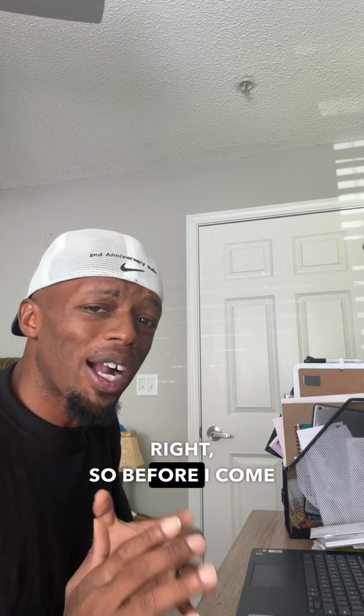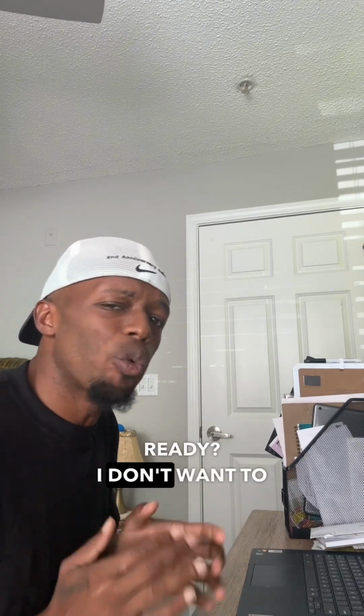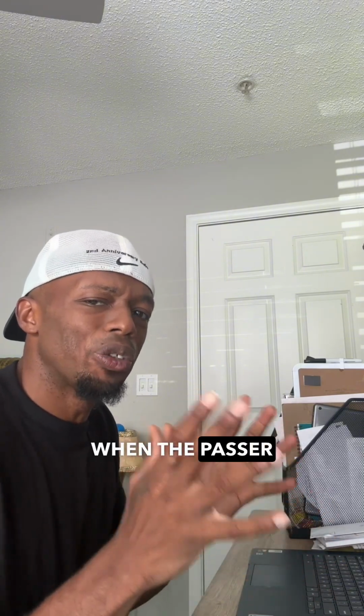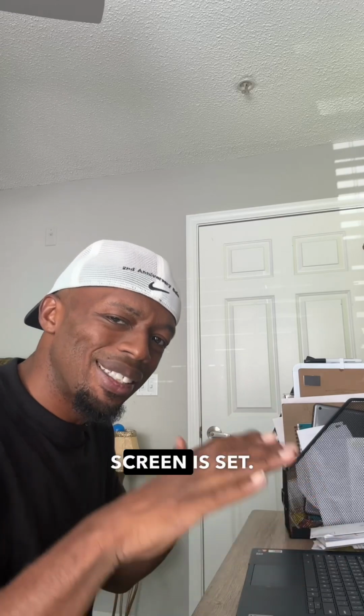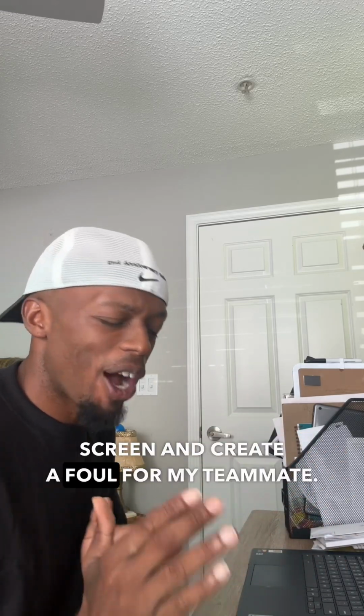All right, so before I come off the screen, is the passer ready? I don't want to come off the screen and not get the ball. I want to come off the screen when the passer is ready and ready to deliver. And then I want to make sure the screen is set. I don't want to run through the screen and create a foul for my teammate.